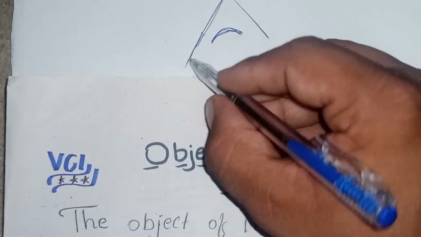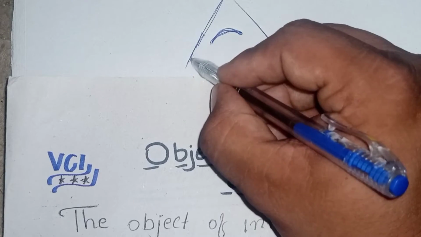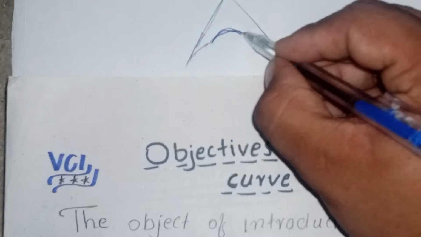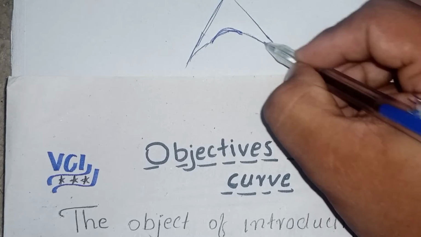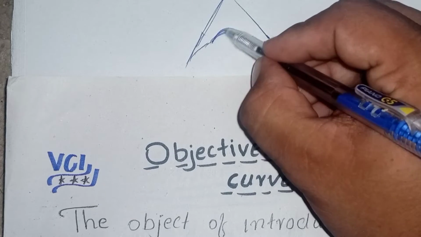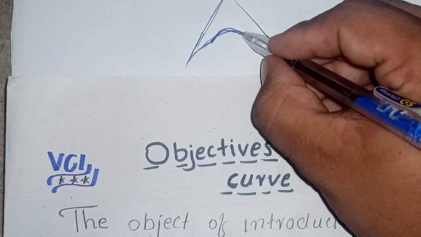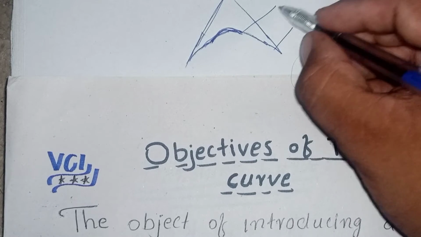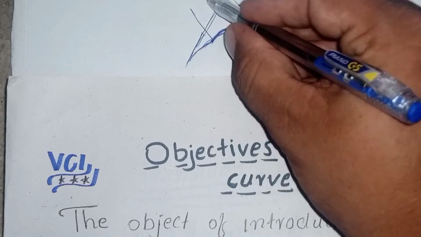A transition curve is mostly used at the end of a circular curve. Suppose these are two straight lines and this is a circular curve. At one end we use a transition curve, and at the other end as well. So here you can see a transition curve, and this is a circular curve.